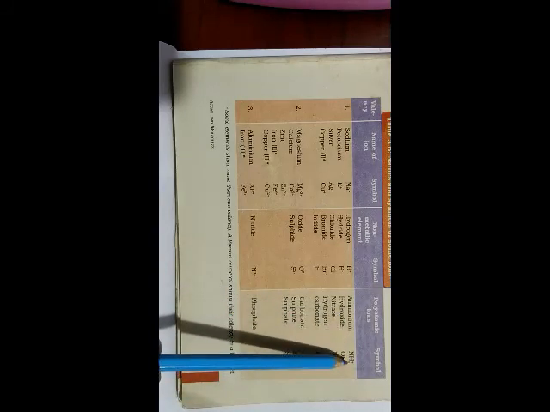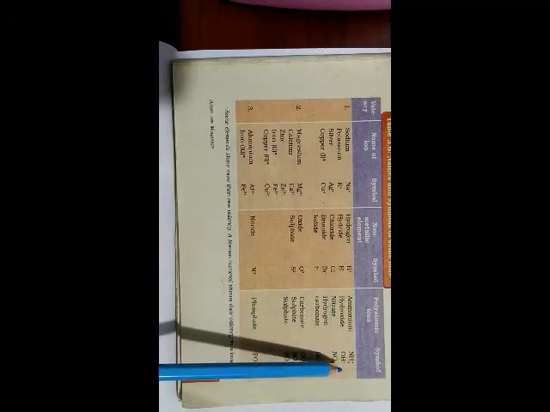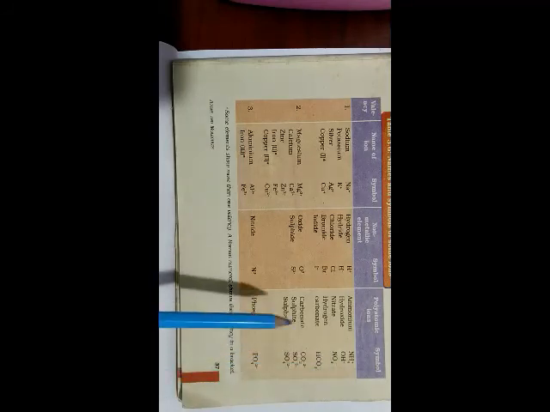So see here, ammonium, NH4. So total 5 atoms are present. Hydroxide, oxygen 1, hydrogen 1. So total 2 are present. Nitrate, NO3 minus 1: nitrogen 1 atom, oxygen 3 atoms. So total 4 atoms are present. Hydrogen carbonate, HCO3: hydrogen 1, carbon 1, oxygen 3, so 5. So total 5 atoms are present. Carbonate, CO3 minus 2: carbon 1 atom, oxygen 3. So total 4 atoms are present.